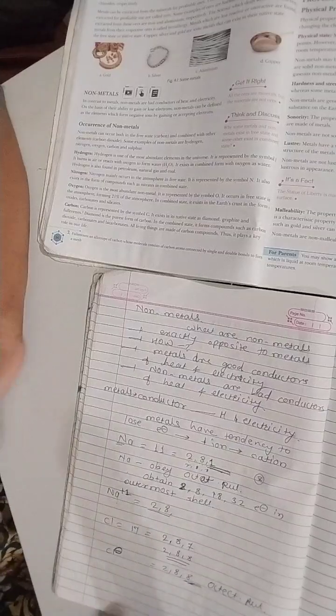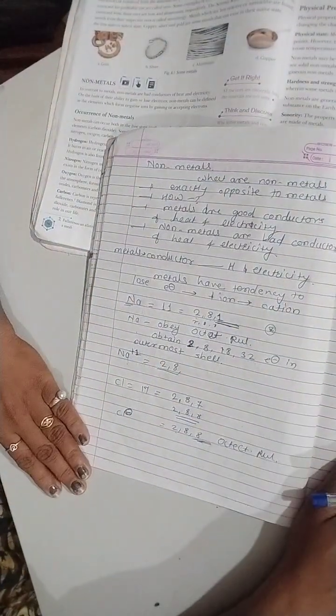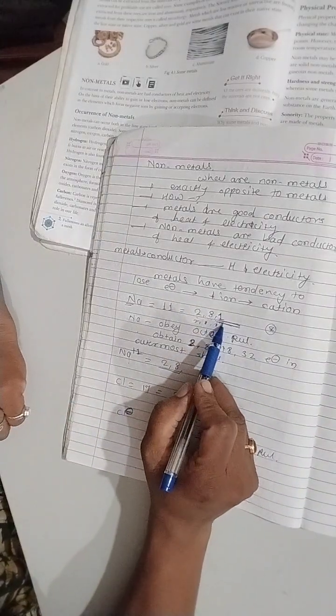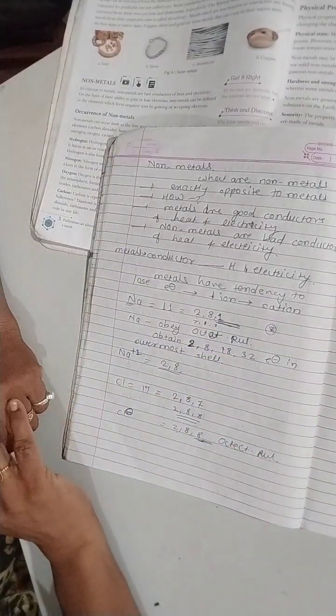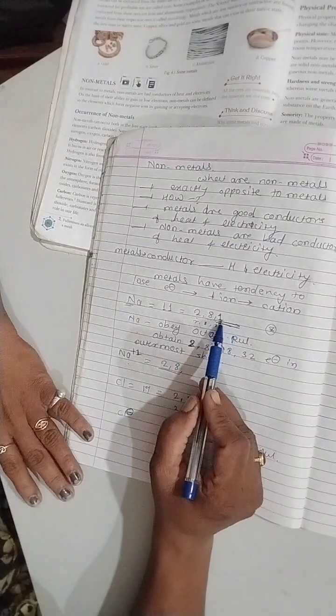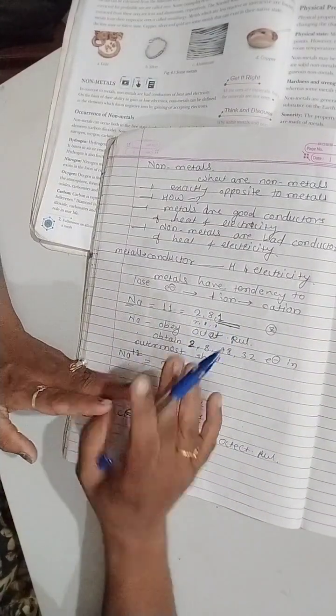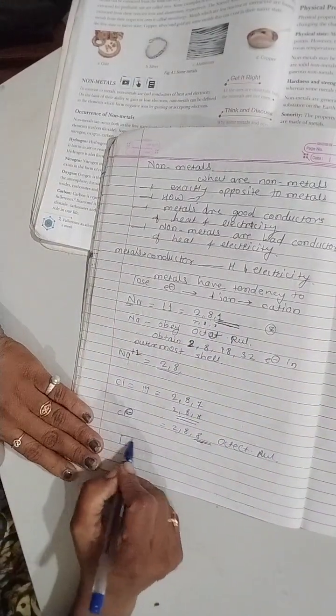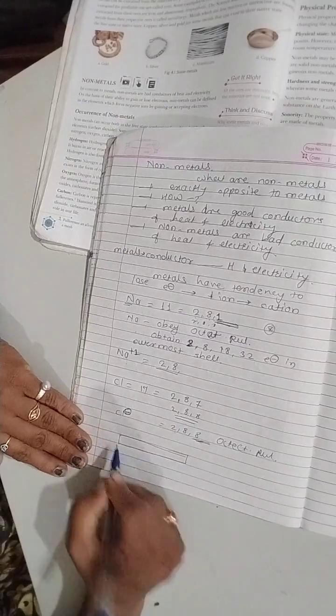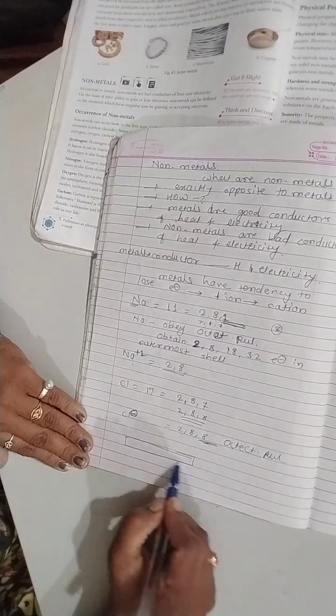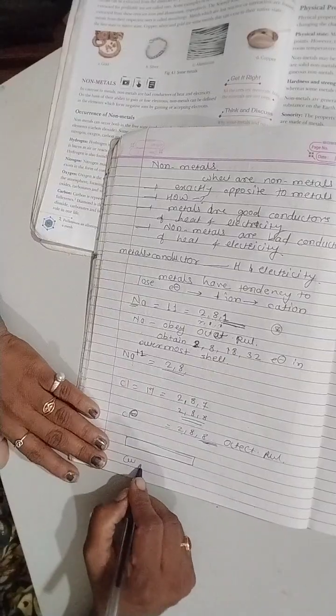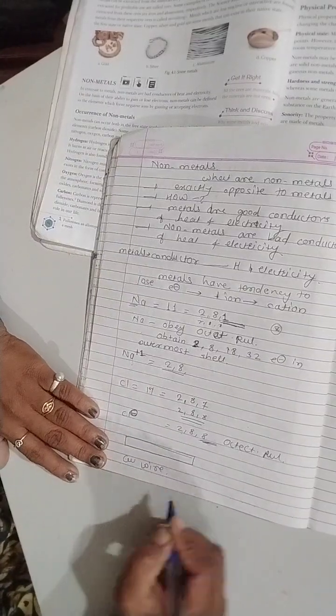Right? So now in a few metals the outermost shell has extra free electrons, and when these electrons are free, they transfer electricity in that metal. Suppose this is a copper wire, right?